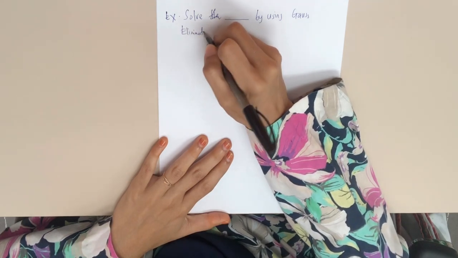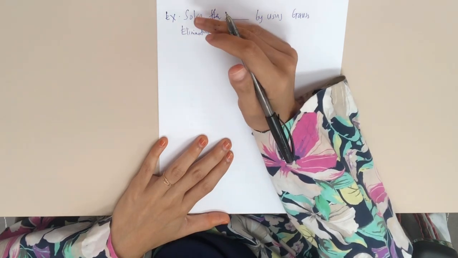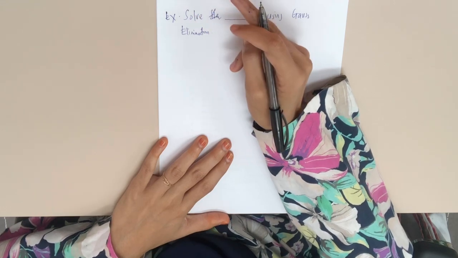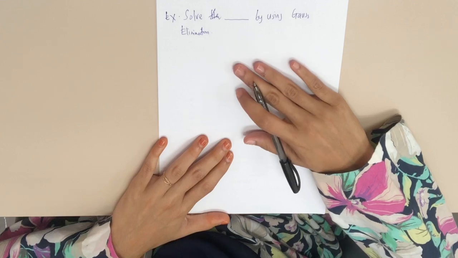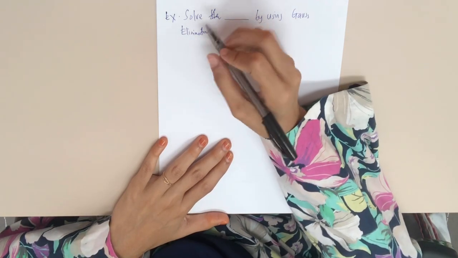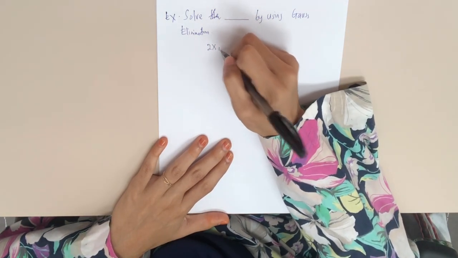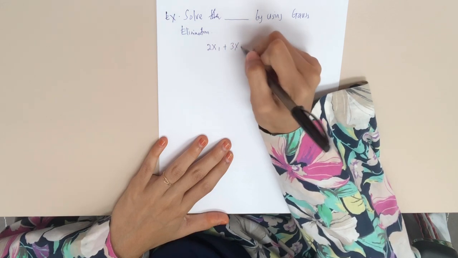Please don't get confused: there are two, Gauss-Seidel and Gauss elimination. What I do now is Gauss elimination. So this is the linear system that you have.